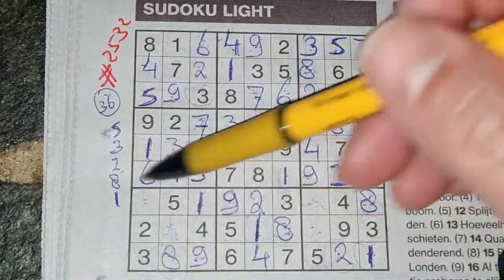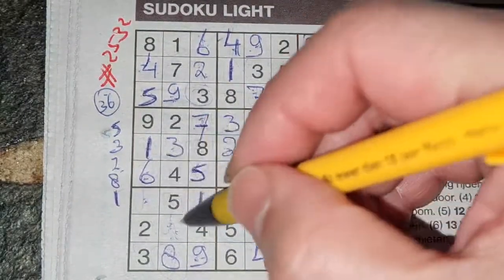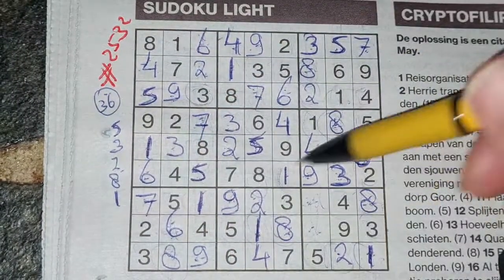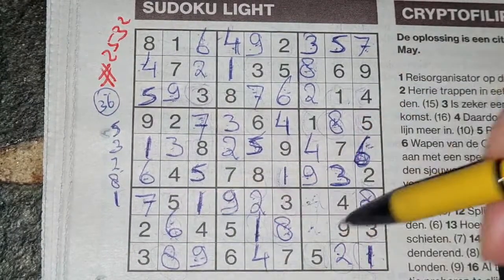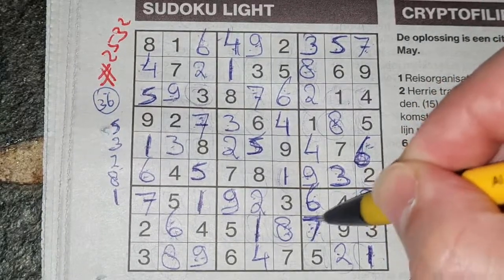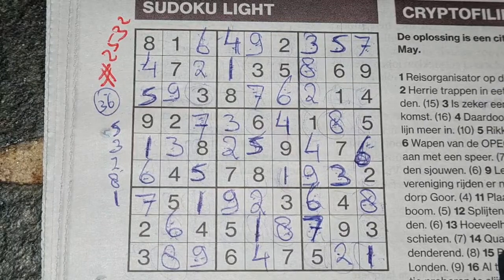2 numbers left in this big square for the numbers 6 and 7. We see here 6, no 6 there. 6 should be here, and a 7 goes there. And the final 2 numbers of this big square for the numbers 6 and 7. We see there 6, no 6 there. 6 should be here, and the 7 goes there. Finished in 10 minutes. All right.